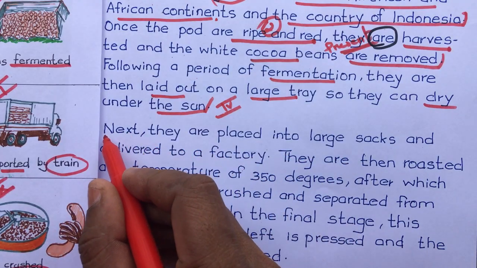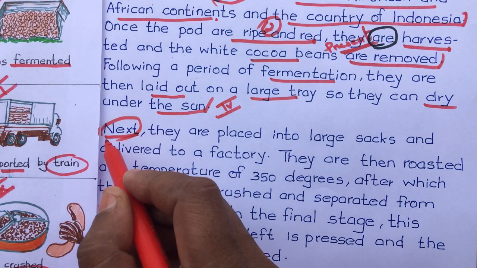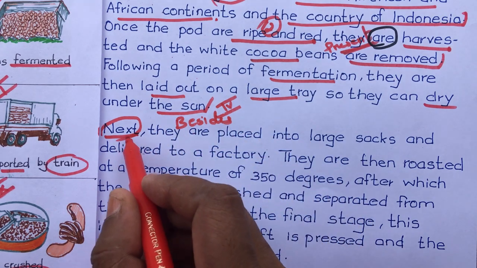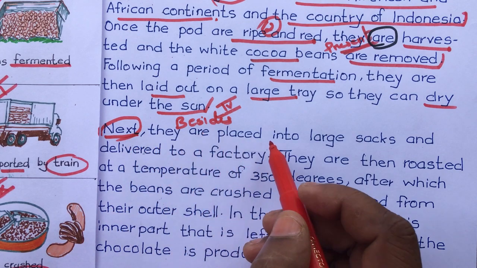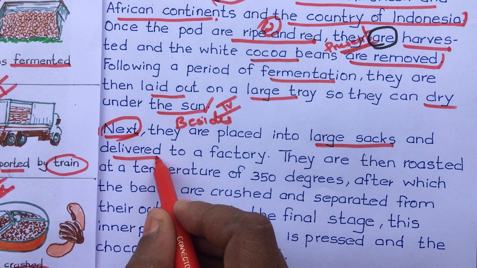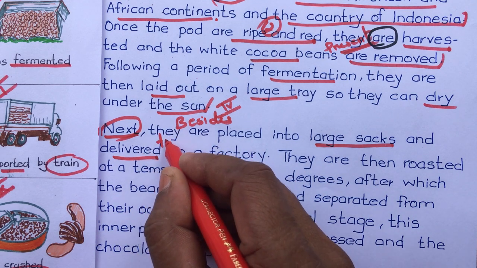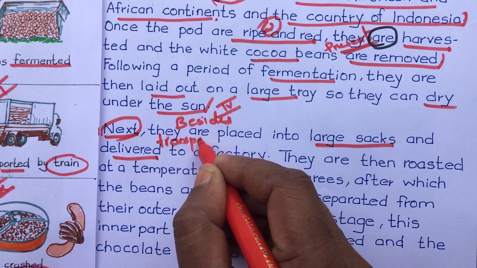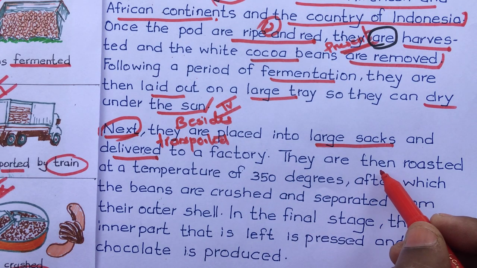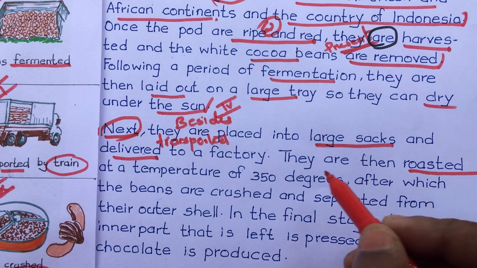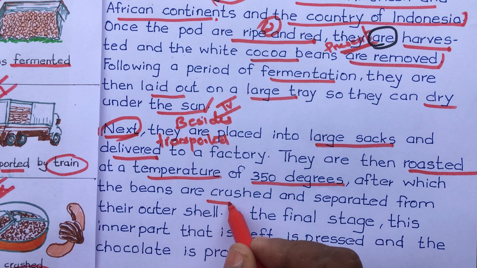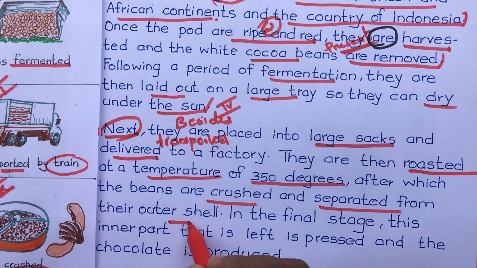For the next paragraph, that means the final paragraph, you can write besides, moreover, or any connectives. For simple understanding I have used next. They are placed into large sacks. It is clearly given, and then delivered to a factory, or you can say transported. Same word, you can use it, no problem, because they have used it: transported to a factory. What happens once they reach there? They are then roasted at a temperature of 350 degrees, after which the beans are crushed and separated from the outer shell.